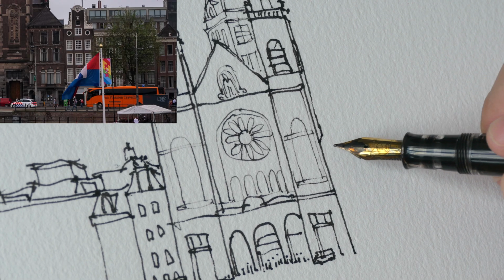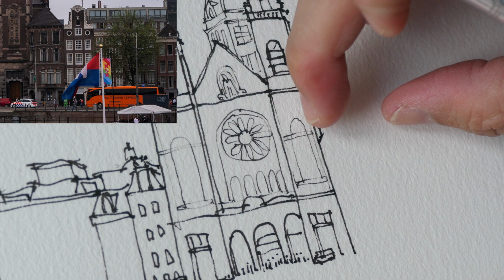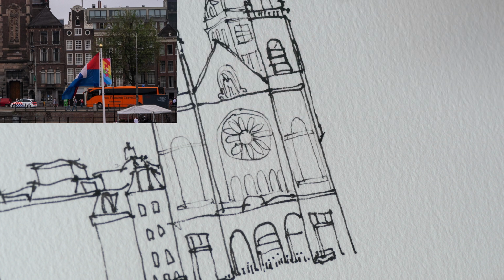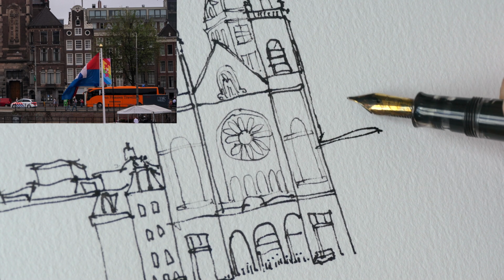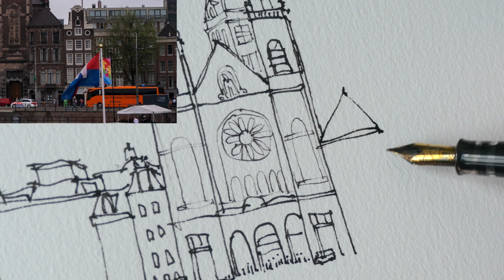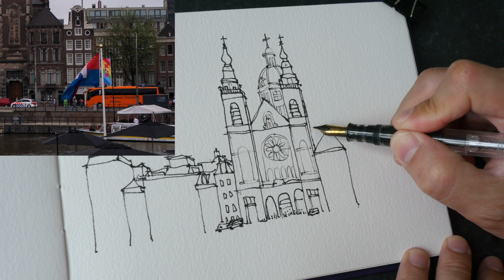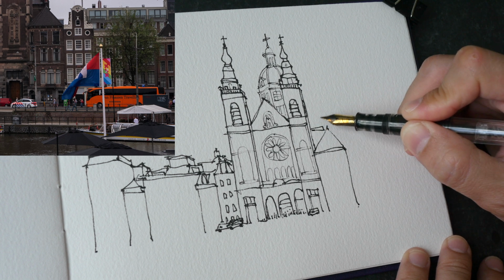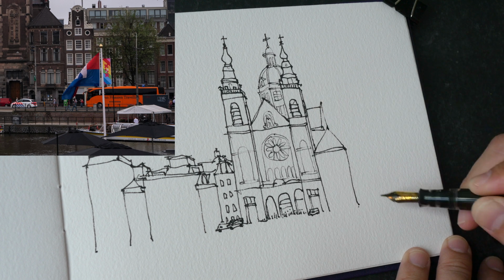On the right side, the width of this building is the same as the middle part of the church, so we have to have this a bit wider. For the right side, I'm going to deviate slightly from the photo reference.